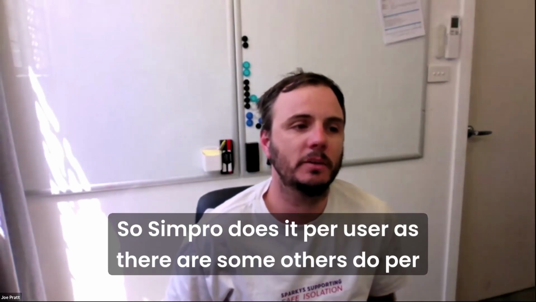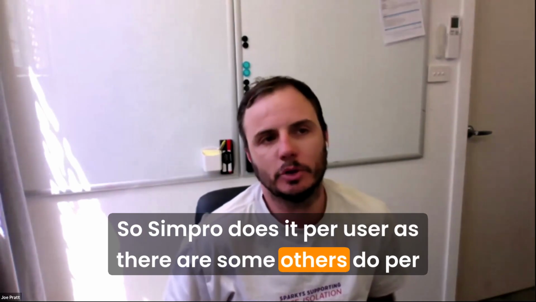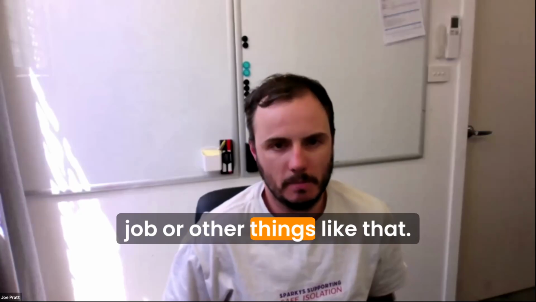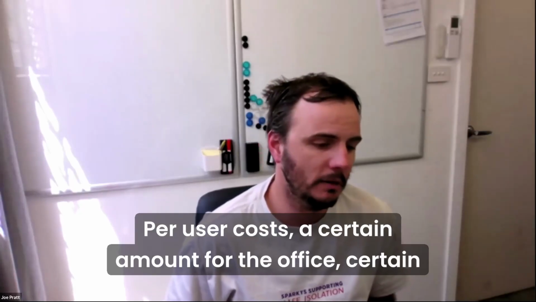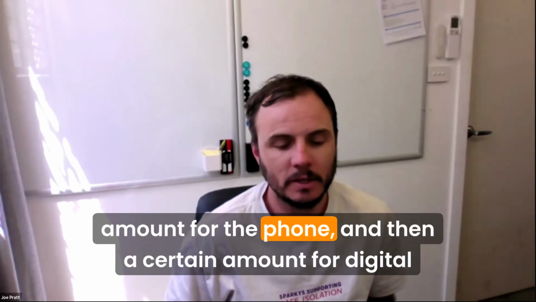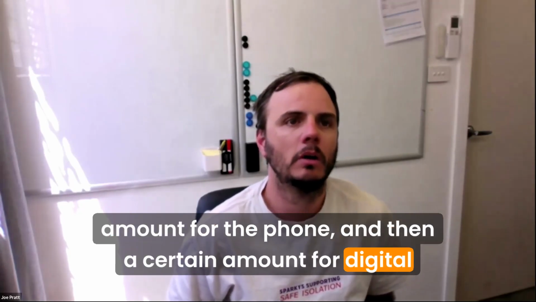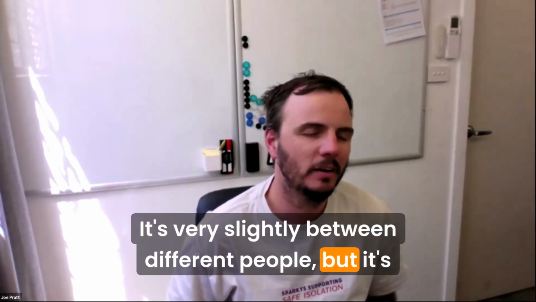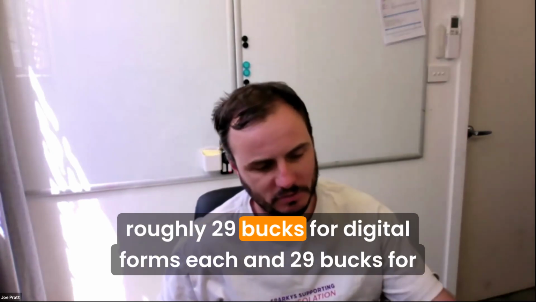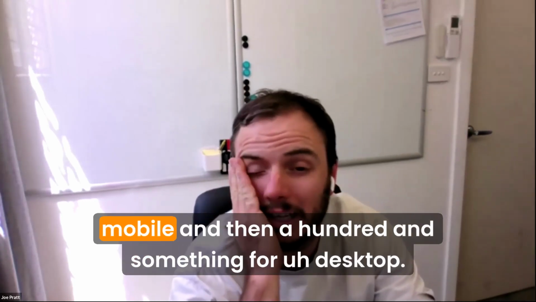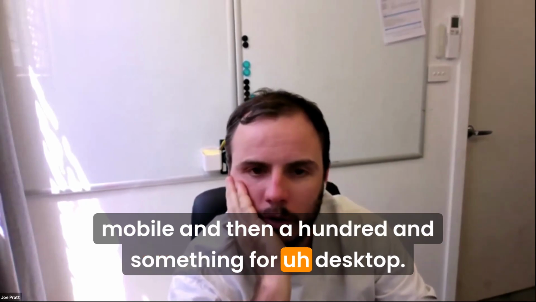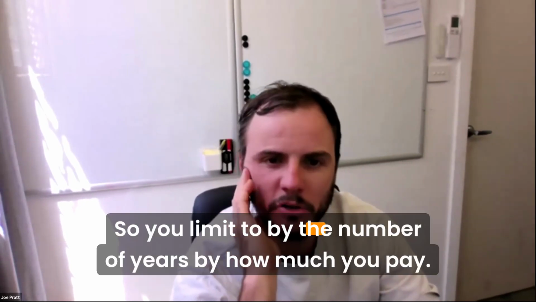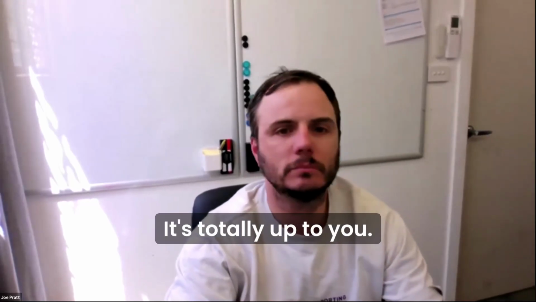Simpro does it per user, whereas some others do per job or other things like that. It's a per user cost. A certain amount for the office, a certain amount for the phone, and then a certain amount for digital forms. It varies slightly between different people, but it's roughly $29 for digital forms each and $29 for mobile, and then 100 and something for desktop access. So you're limited by the number of users by how much you pay. It's totally up to you.